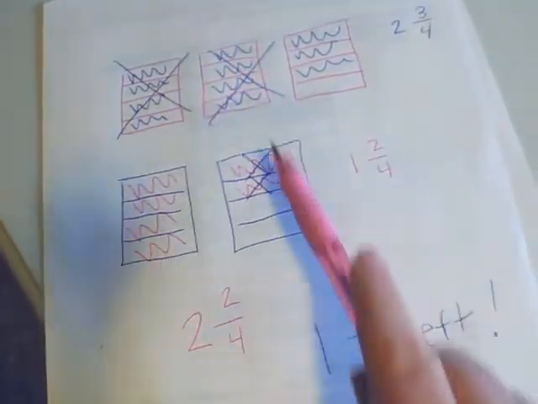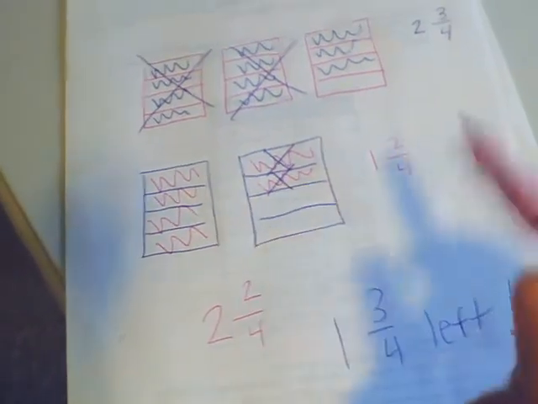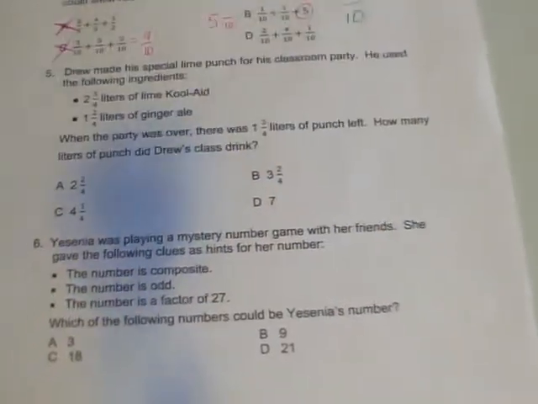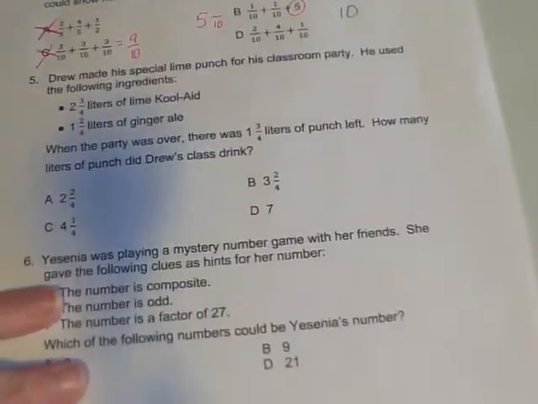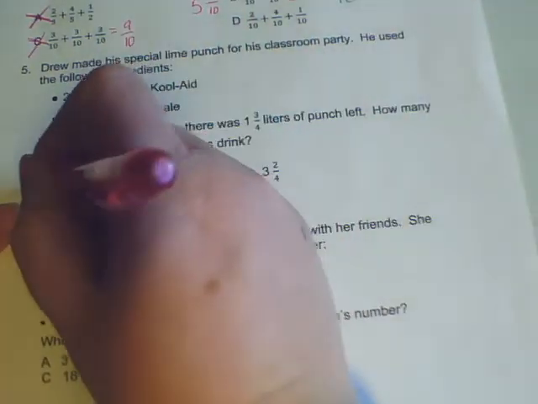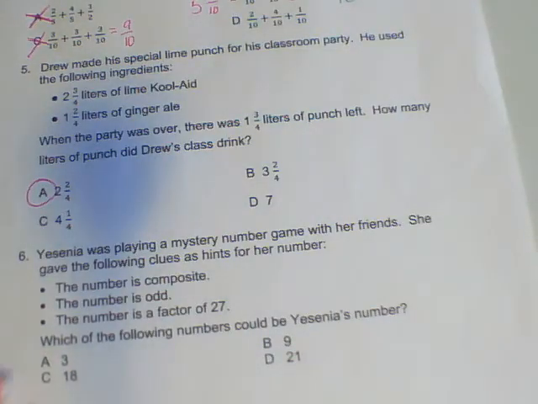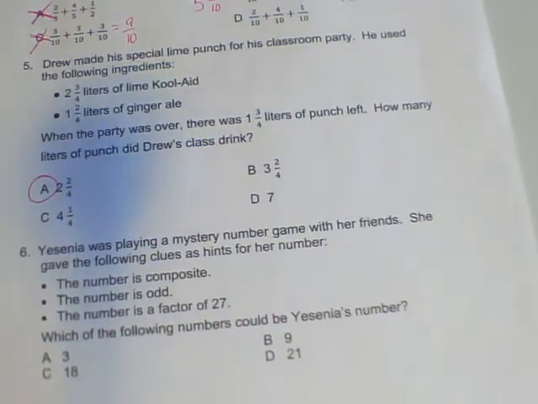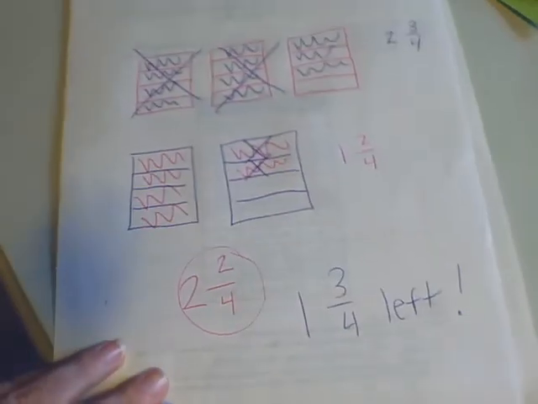Well, they drank 2 wholes and they drank 2/4. So the answer would be 2 2/4. Let's see if that is an option for us. There it is right there. Letter A, 2 2/4. Okay, so we just had to do some drawing out and some modeling.